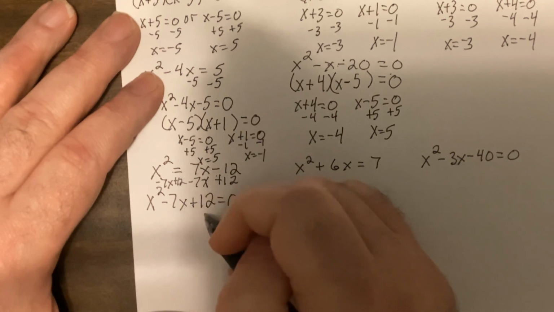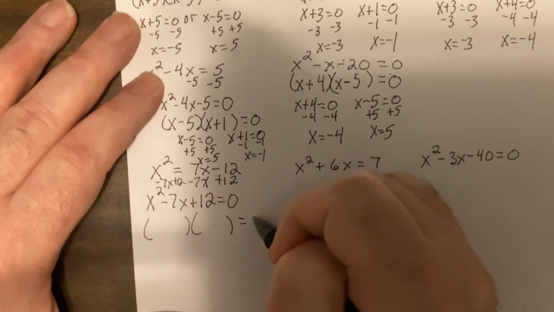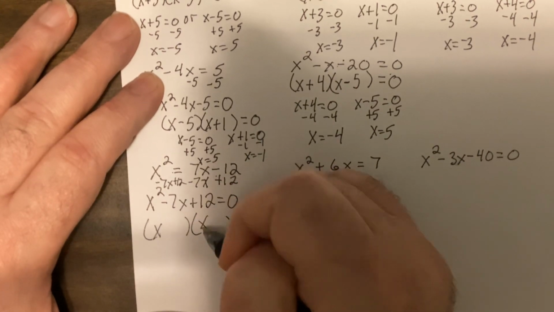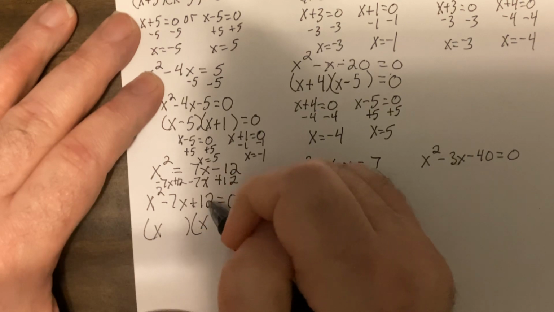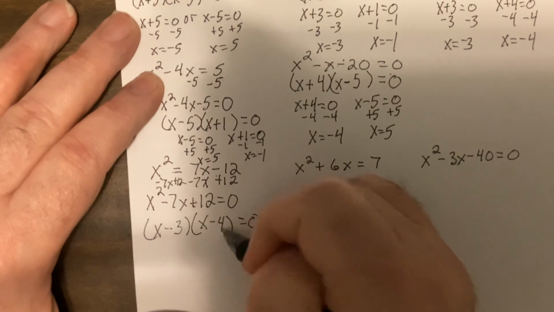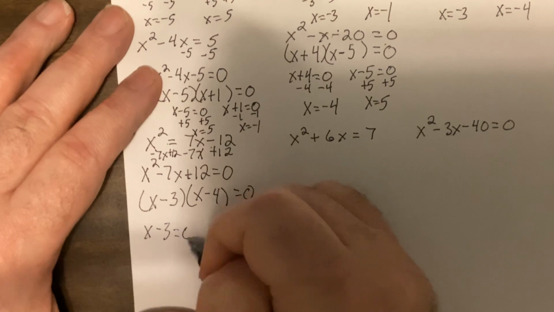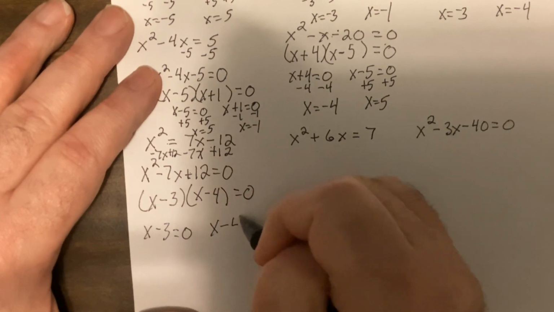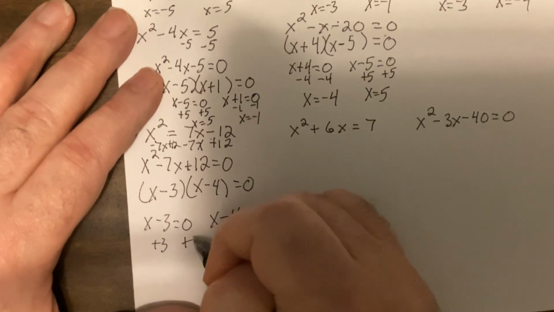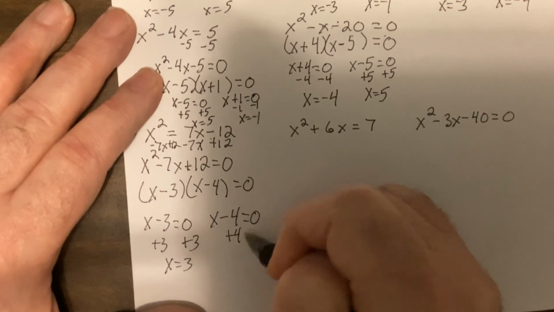Now I got to get a product, so I'm going to factor this. So x squared is x and x. Factors of 12 that add up to 7 would be 3 and 4. So x minus 3 equals 0, or x minus 4 equals 0. So add 3. Here I'm going to add 4.